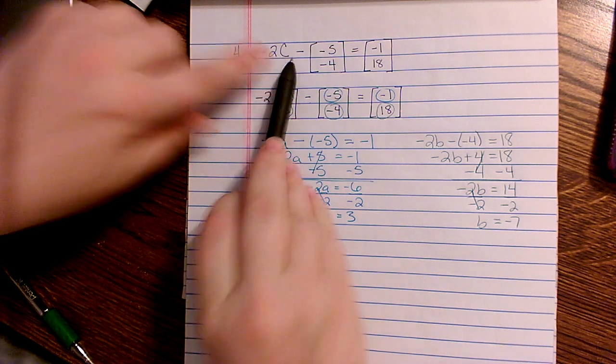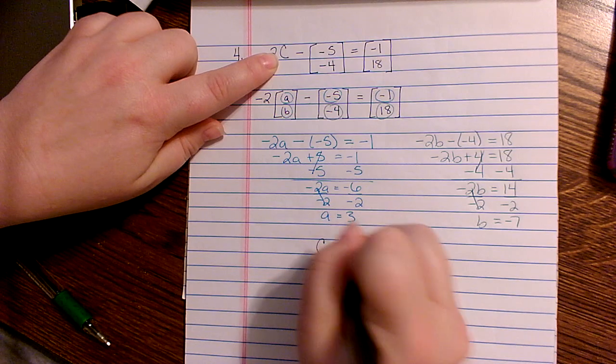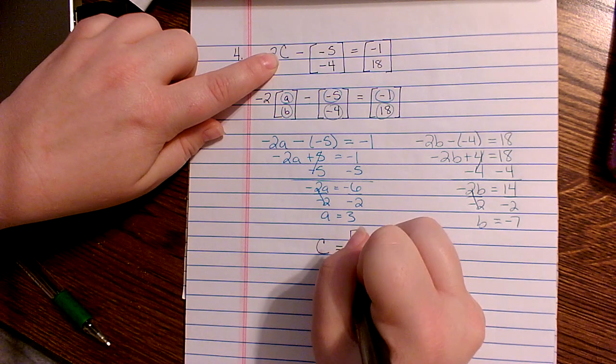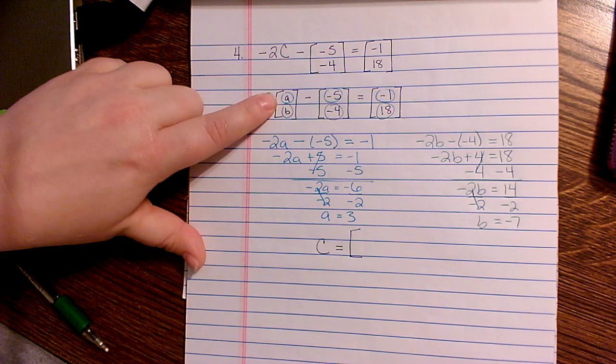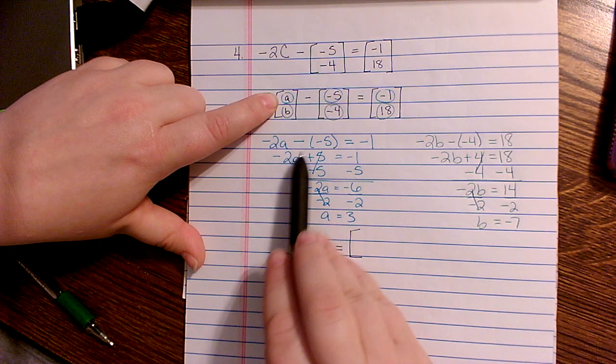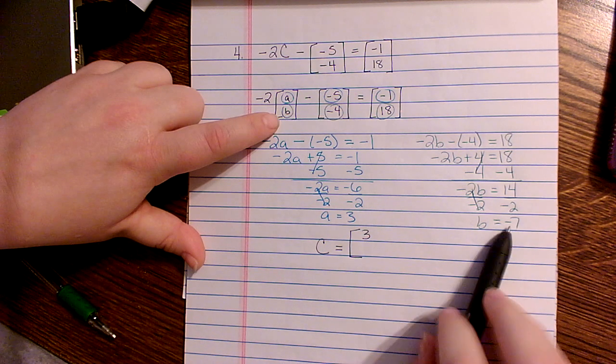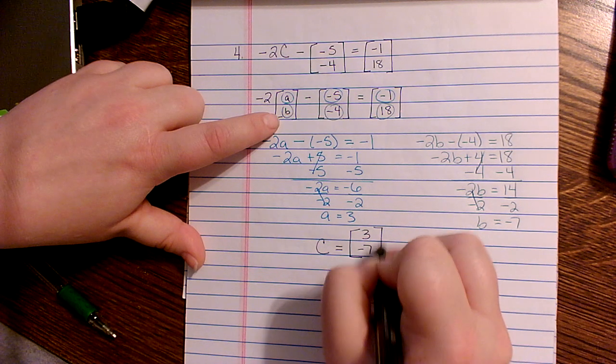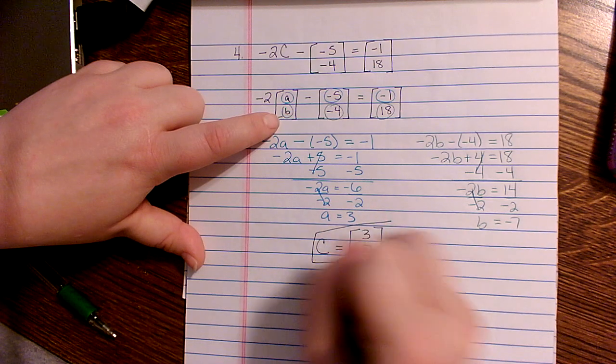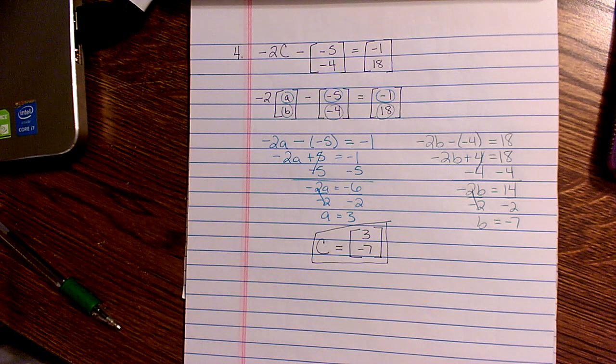To write your final answer, matrix C that we were missing was a 2 by 1. Little a was the number I put on top, so that was 3. And then little b was negative 7. So this is matrix C.